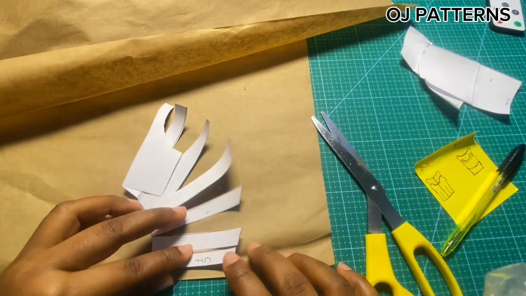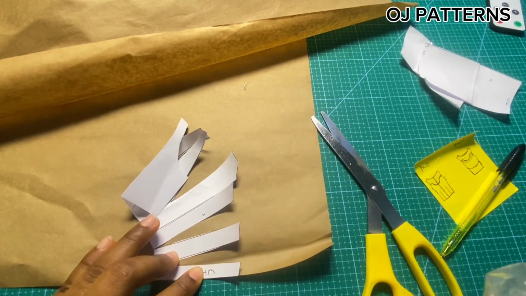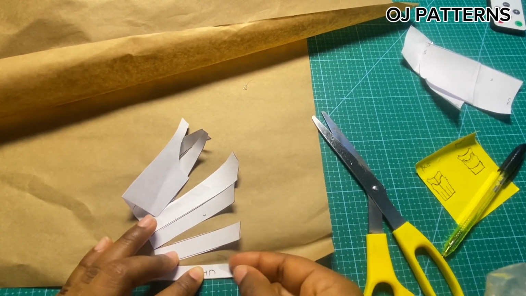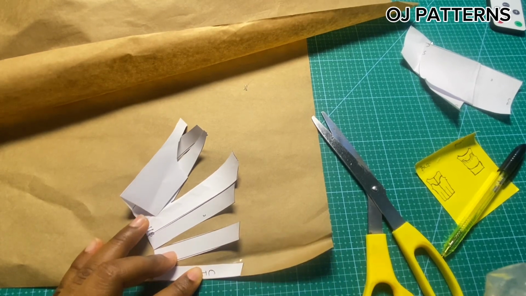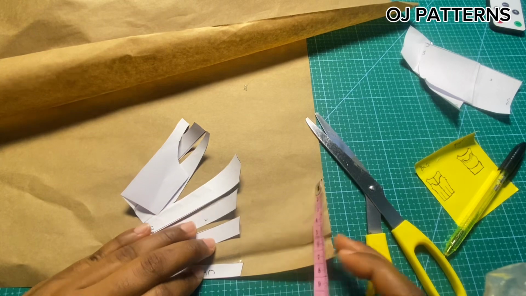Okay, next I'm going to place on edge and then spread. So we're spreading, ensure you spread the same width. So if you're working with 2 cm, use 2 cm all the way.